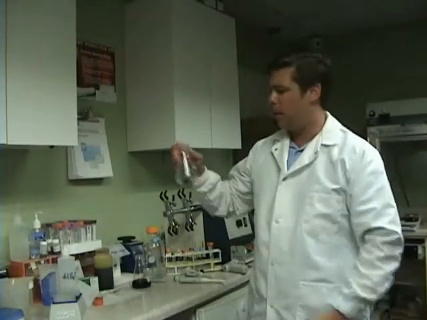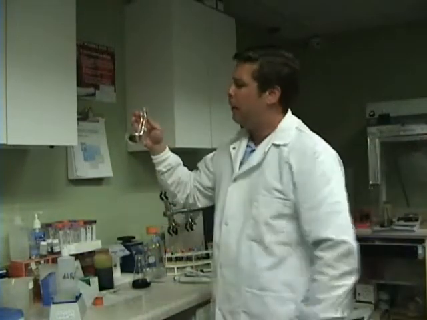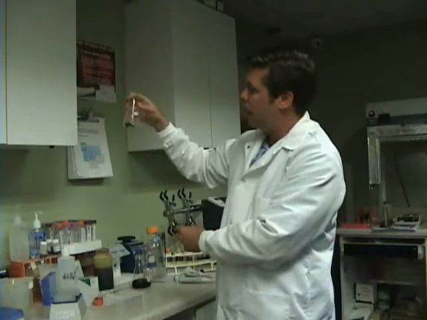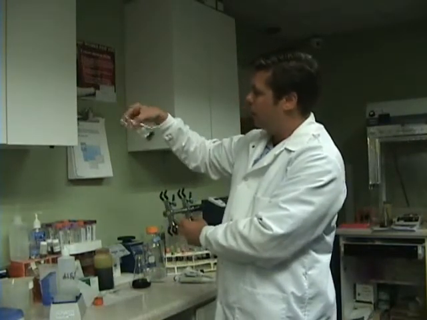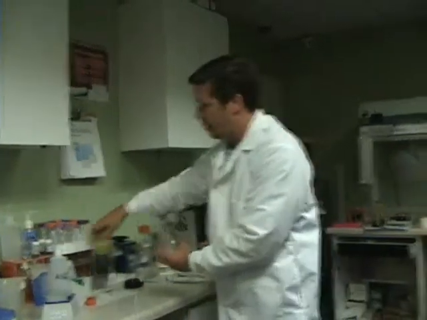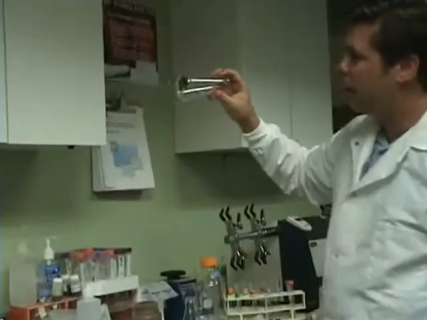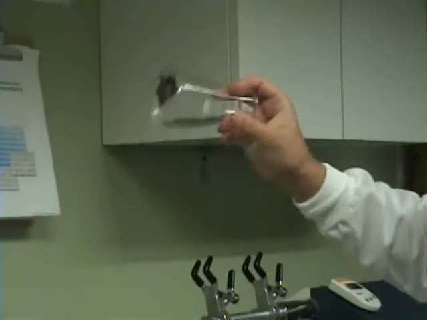I want to show you a product that we're currently working on and actually have optimized that solubilizes paraffin in crude. This is a paraffin that we've spun out of solution. This is a paraffin crude that we spun the paraffin out of. As you can see, it's highly viscous, very waxy.